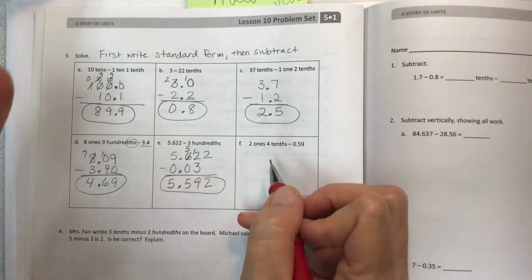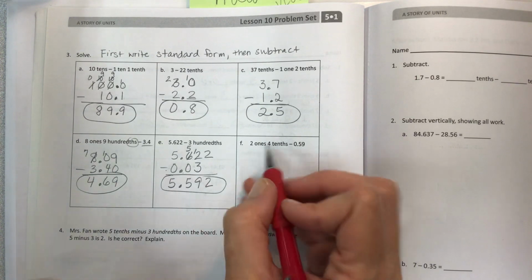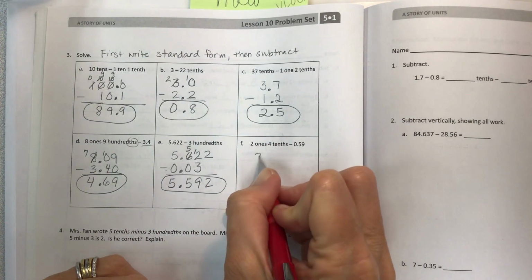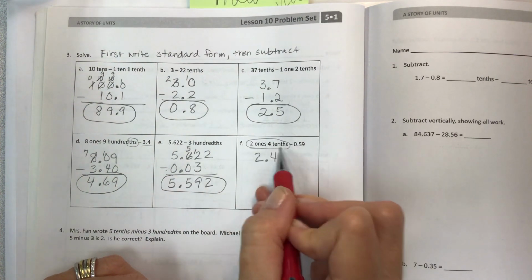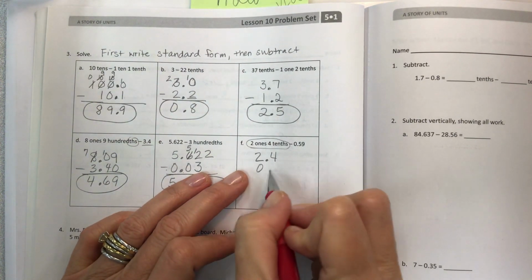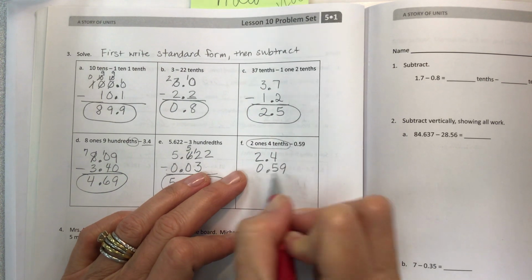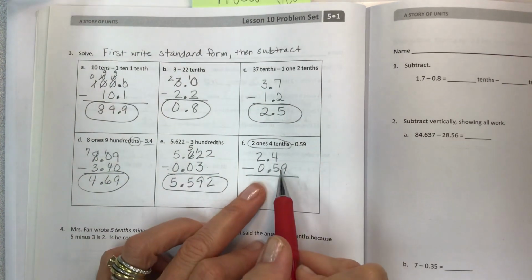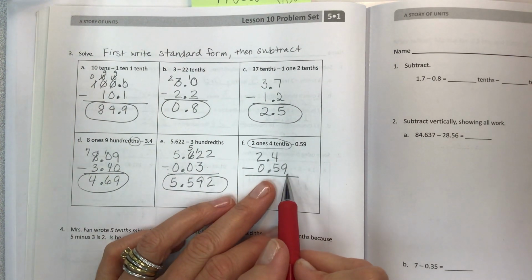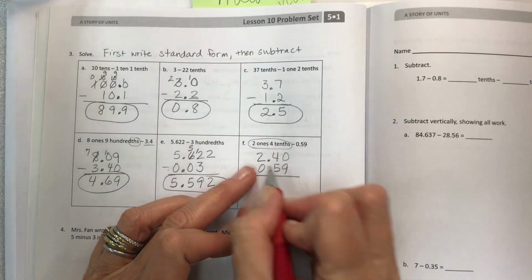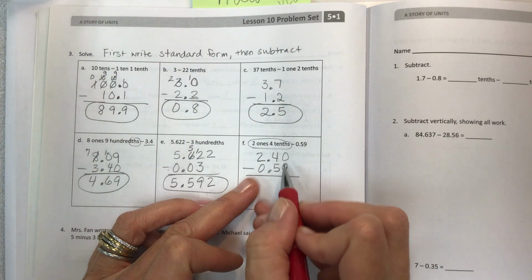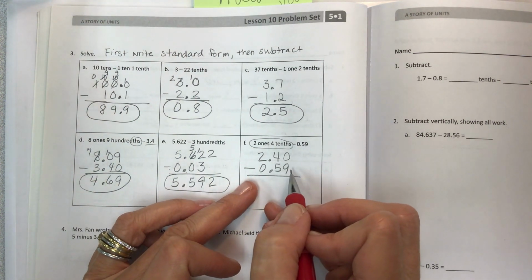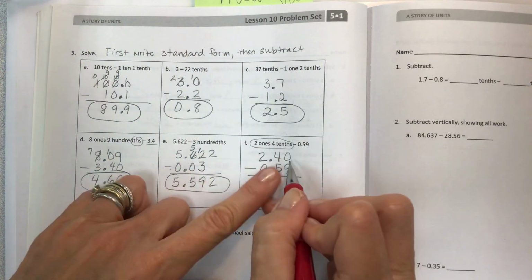The last of these without the word problems. 2 1s, 4/10. That's one number. And from this, I'm going to pull 0 and 59/100. Okay? And you might say, how can I do that? That looks so big. But it's really not, because it's 240/100 minus 59/100. So remember, you can rename them and make them look a little different.